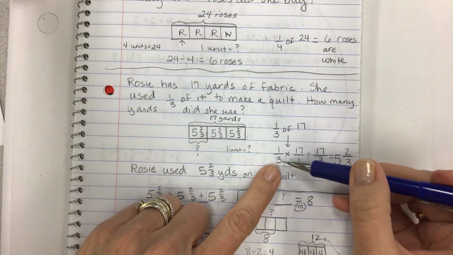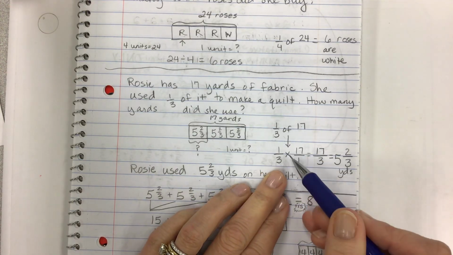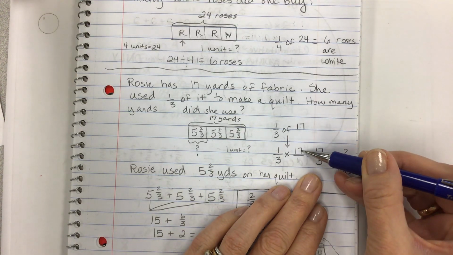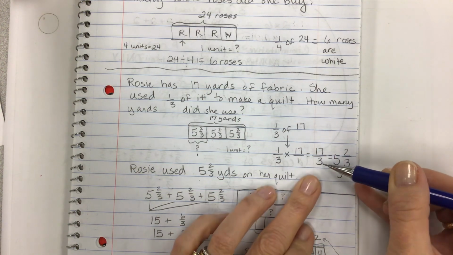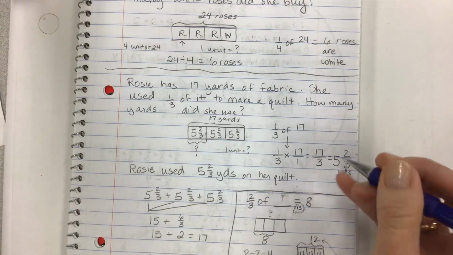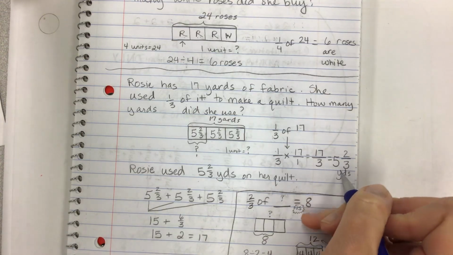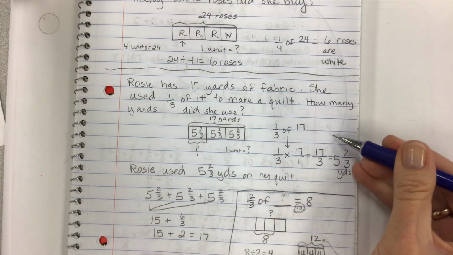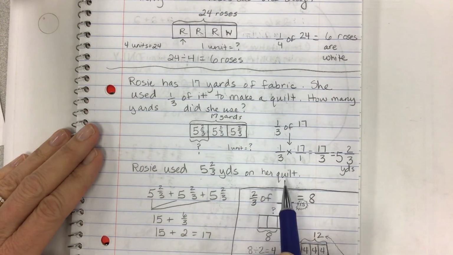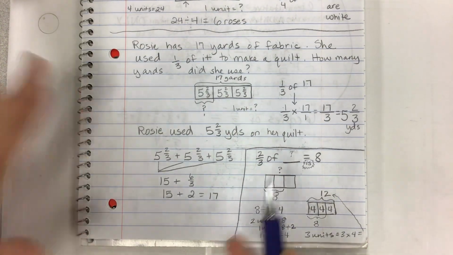So 1/3 of 17. And again, if you just set it up, use the "of" and turn it into a multiplication sign, multiply across, get 17, multiply across, get 3. It becomes an improper fraction, and you should be experts on that by now. 17 divided by 3 makes 5 whole times with 2 left over out of 3. I'm not even showing it in long division format. And here's the 5 2/3 yards on her quilt, and you can check yourself by adding, which is what this is, and then you get the 17, so hooray.